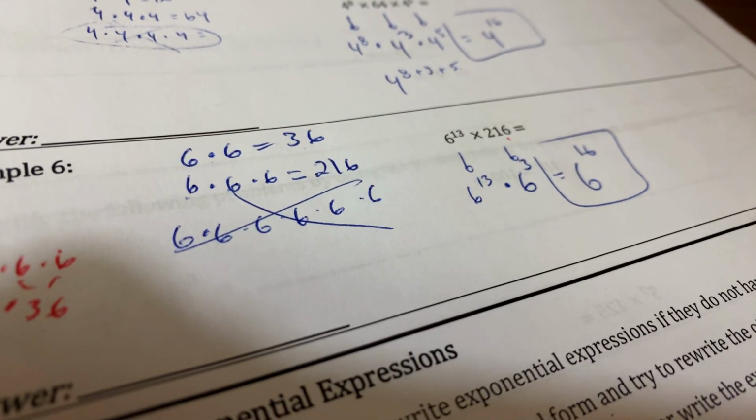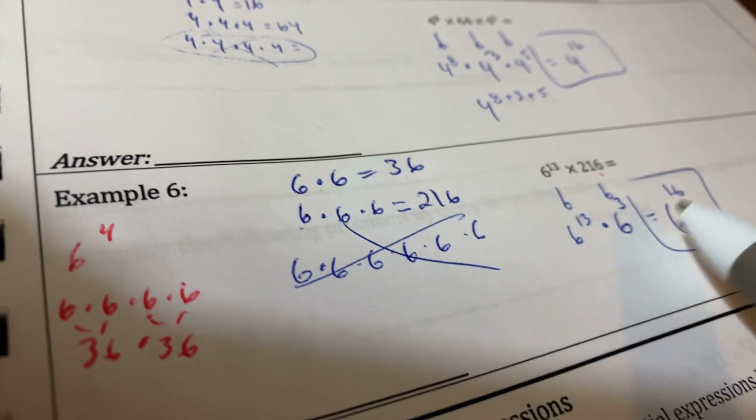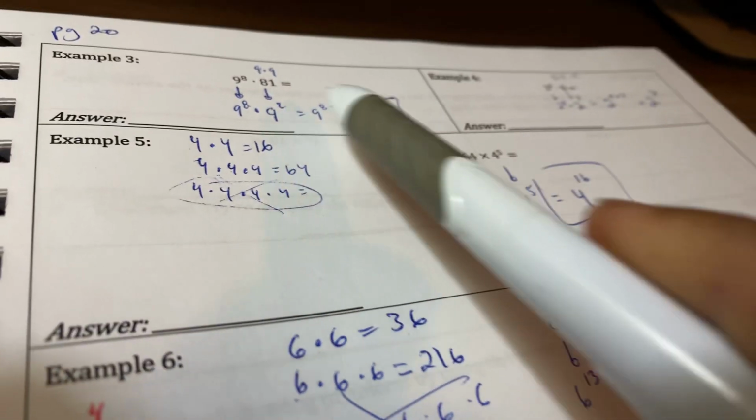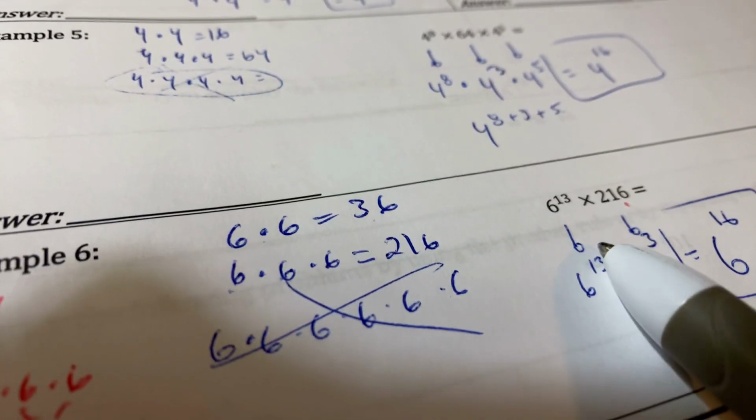Feel free to get started on independent practice. You'll see in the Nearpod. You know how it goes. But yeah, all we're doing is rewriting exponential expressions today, creating common bases. We're converting one of the factors so that they all have common bases here.